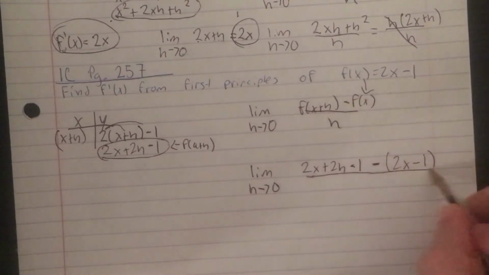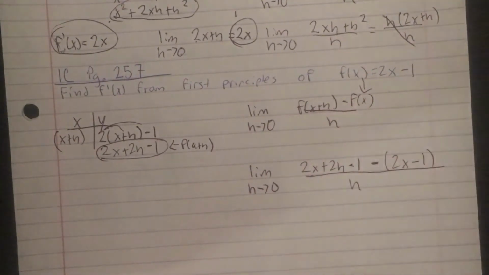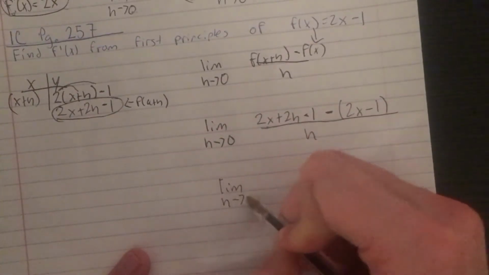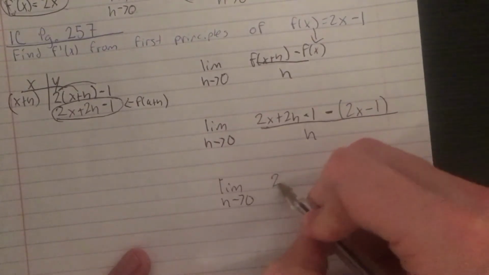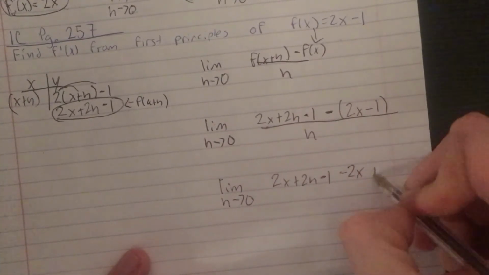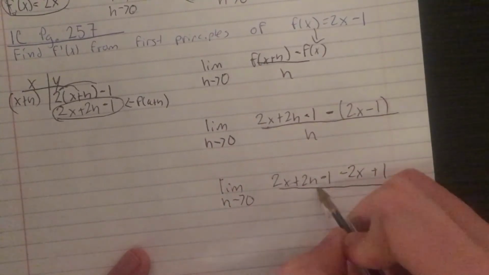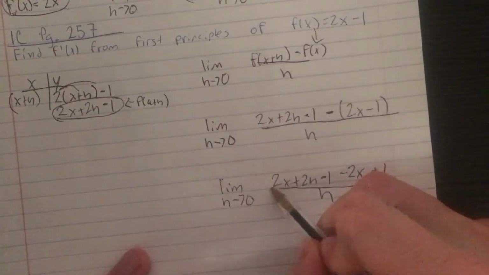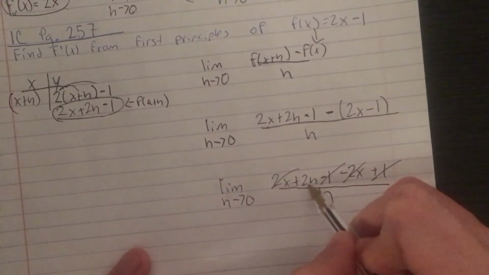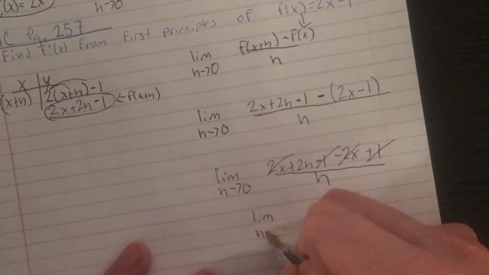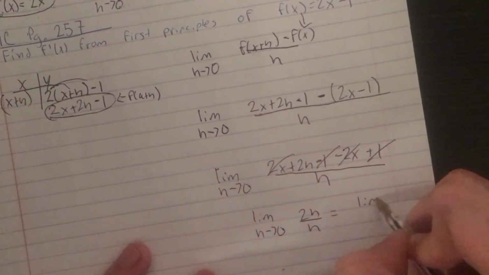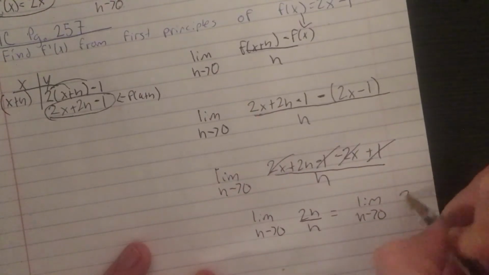And then we're going to divide by h. So let's clean this up a little bit. Let's do just a little bit of algebra. As h approaches 0, we have 2x plus 2h minus 1 minus 2x plus 1 divided by h. So this 2x is going to cancel with this minus 2x. This minus 1 is going to cancel with this plus 1. And what we're left with is the limit as h approaches 0 of 2h over h, which is the limit as h approaches 0 of 2.